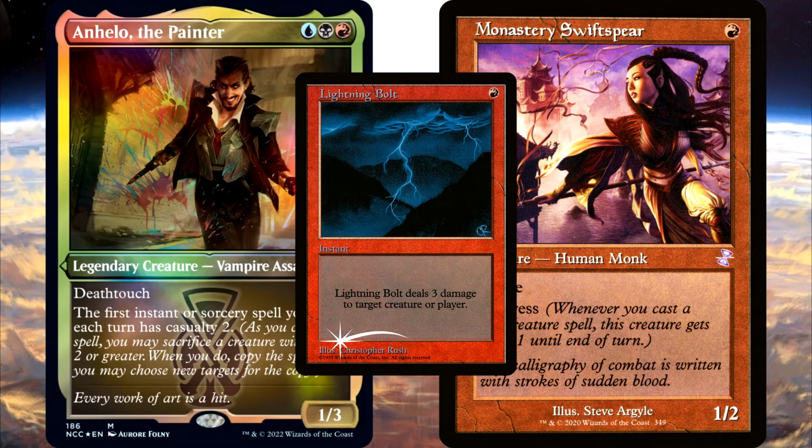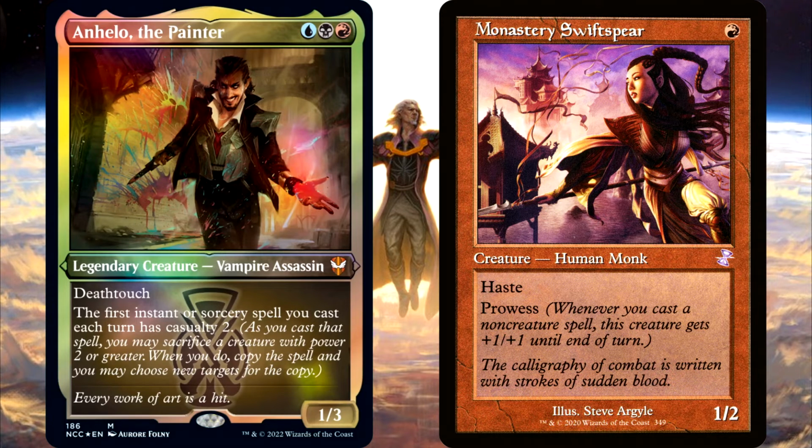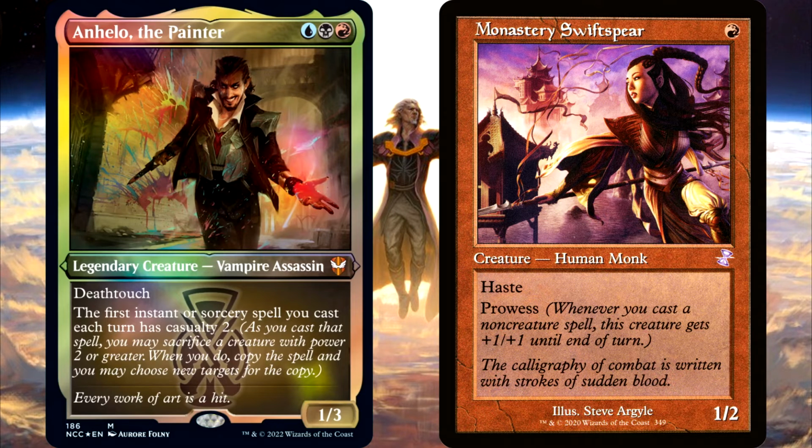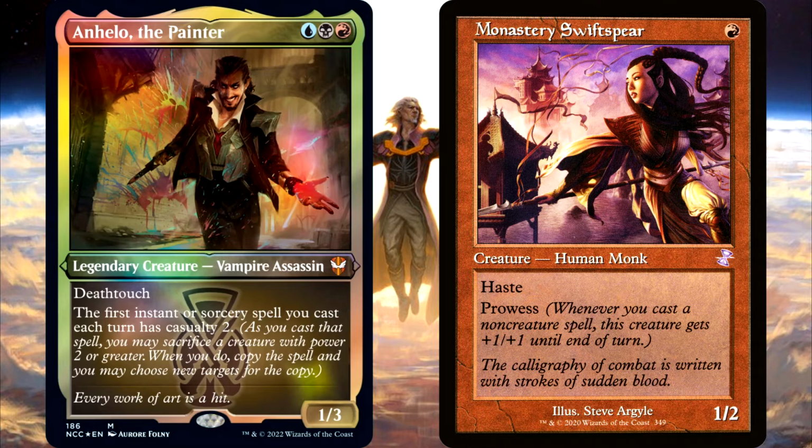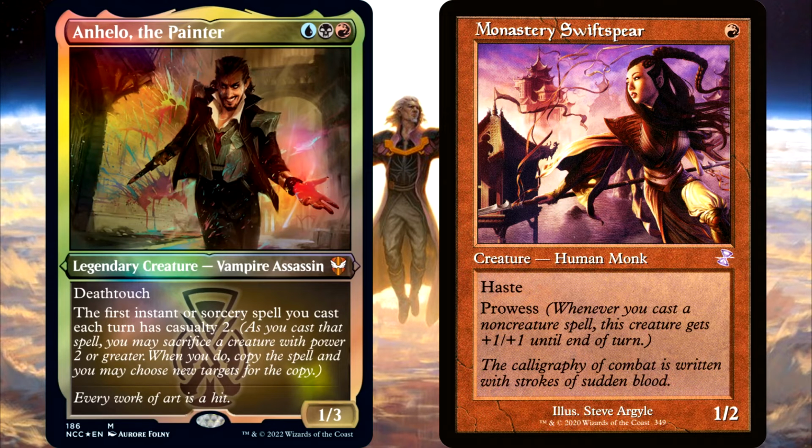So the mindset here is that I'm casting the Lightning Bolt, triggering the Swiftspear while it's on the stack, making it grow to a 2/3 creature, so big enough to sacrifice it to Anhelo's Casualty cost of 2 power. And then, yay, I win. But sadly, that is actually not how it's going to work.